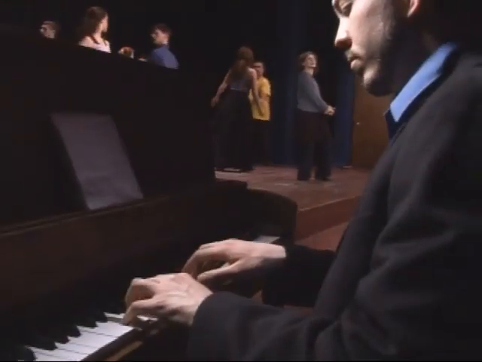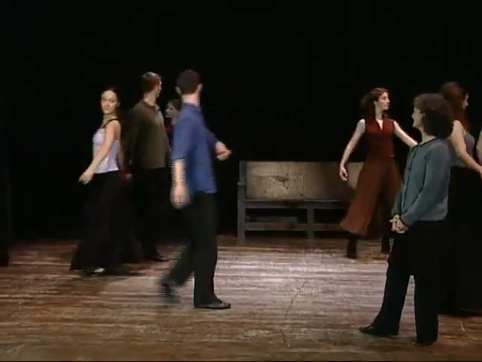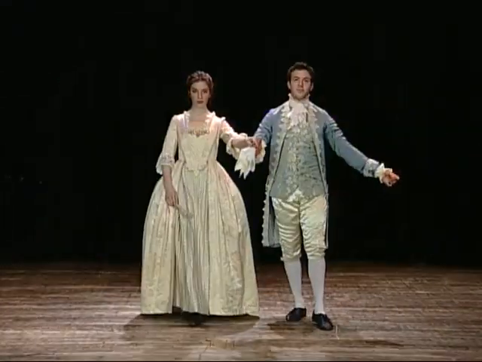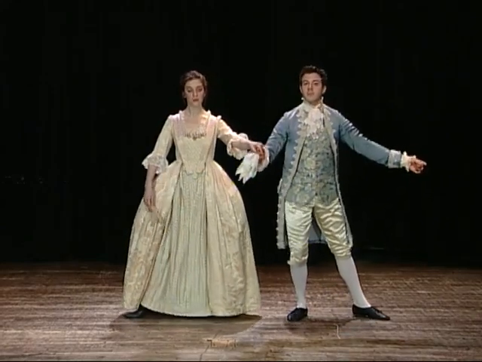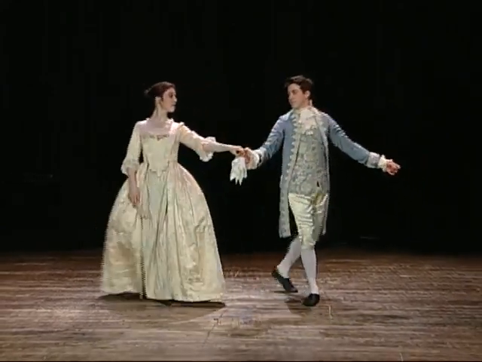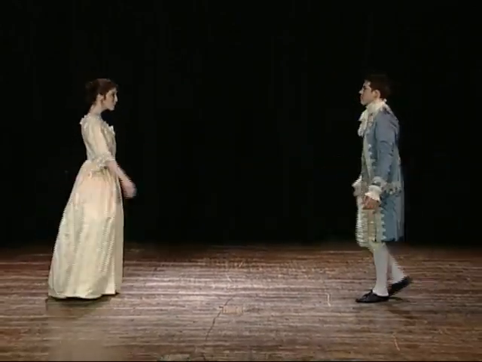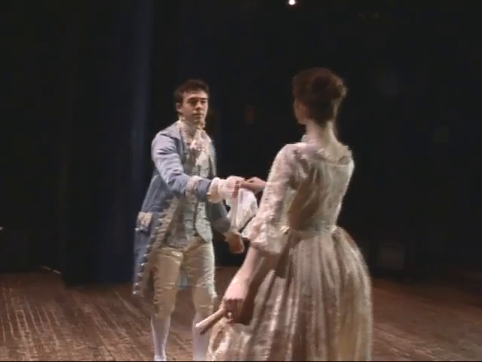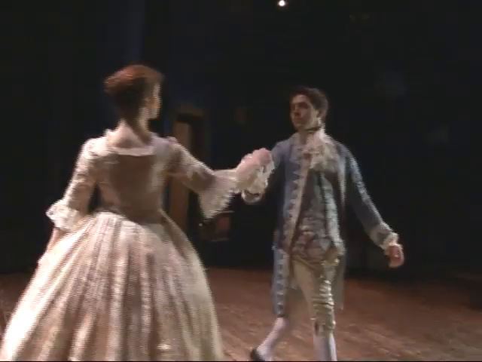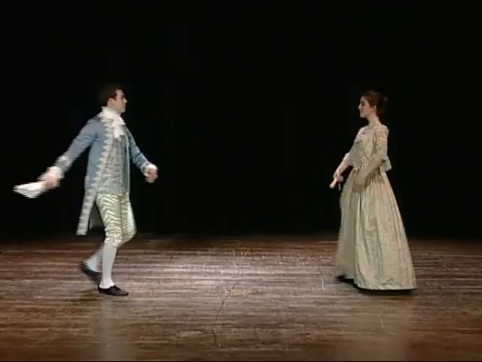And pass with échauffement. Find those circles.